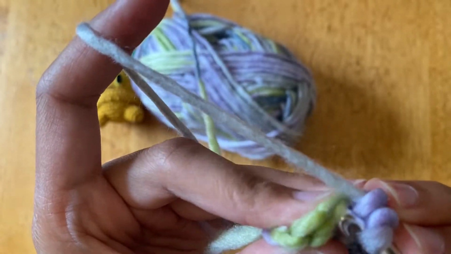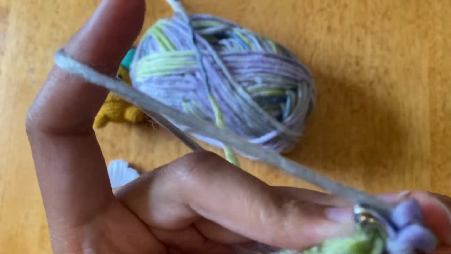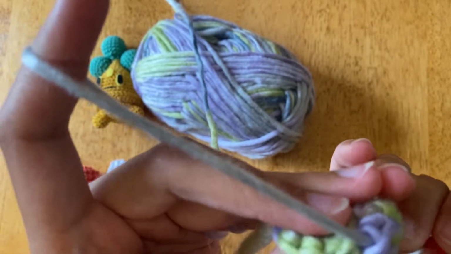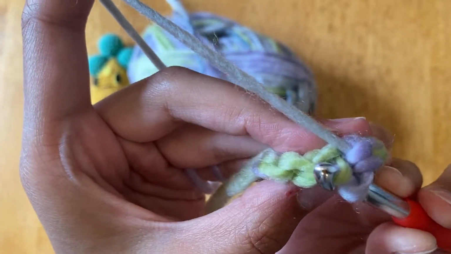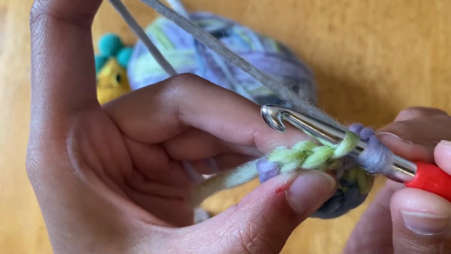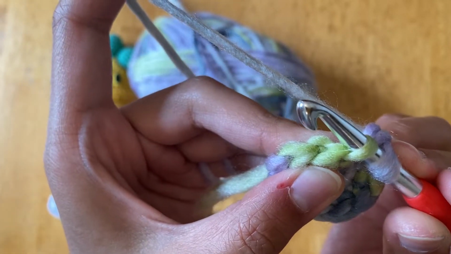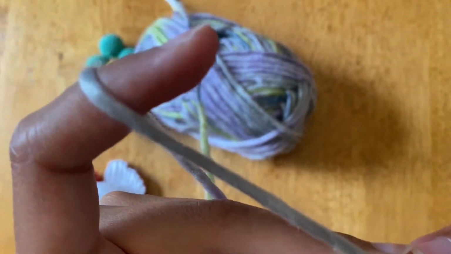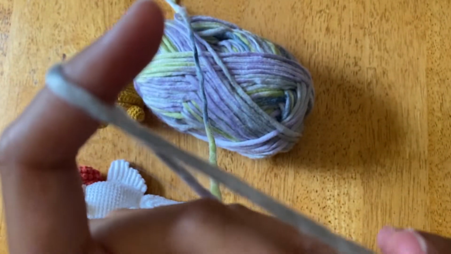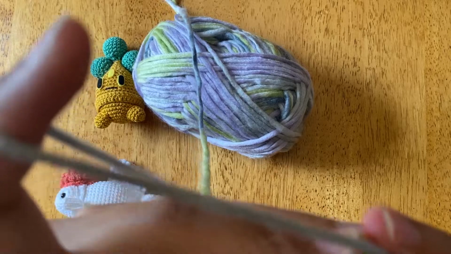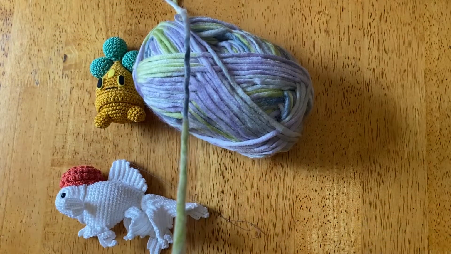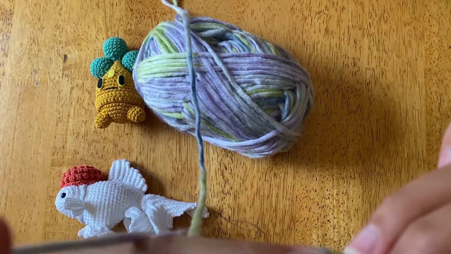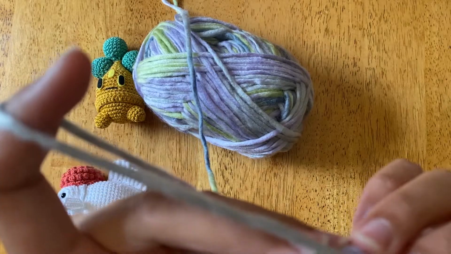I'm going to insert my hook into only the front loop, and I'm going to leave the back loop alone. All right, so I only have 2 loops total on my hook. Then I'm going to look at my next front loop, and I'm going to push into that one as well. So this yarn is kind of slippery. All right, so here we go. All right, there we go.